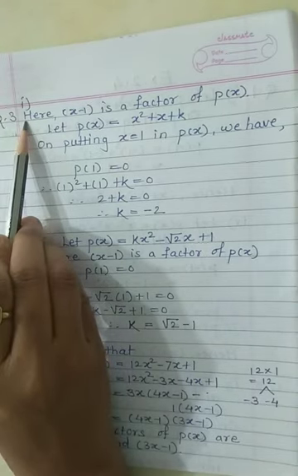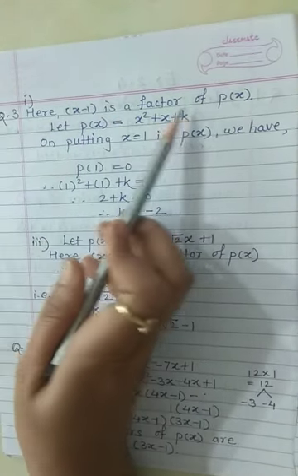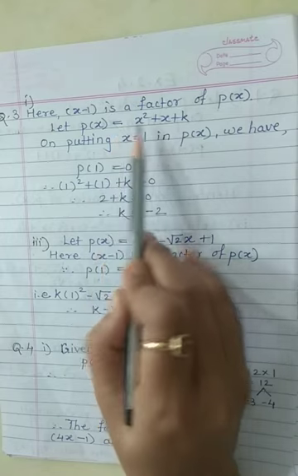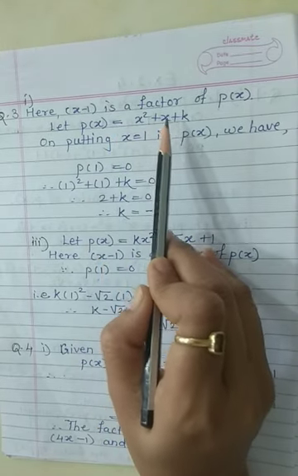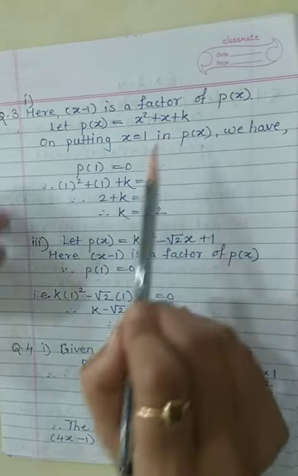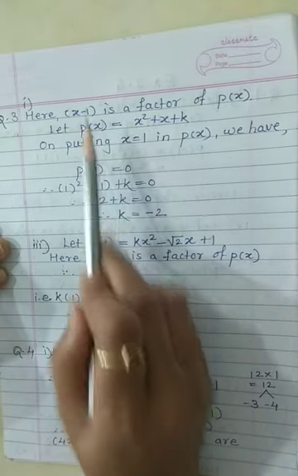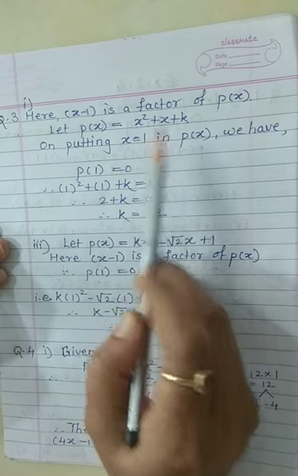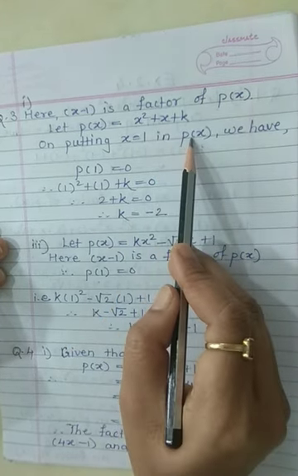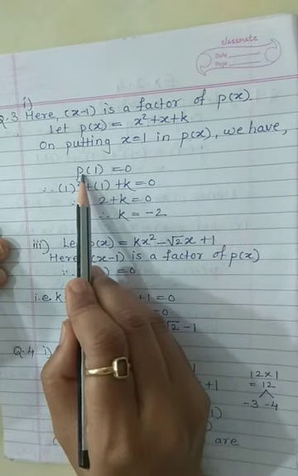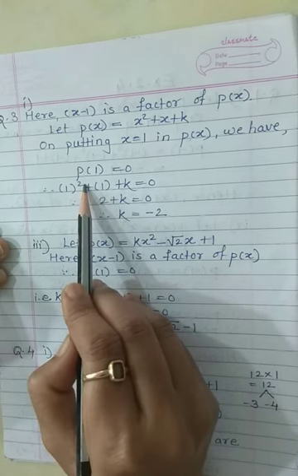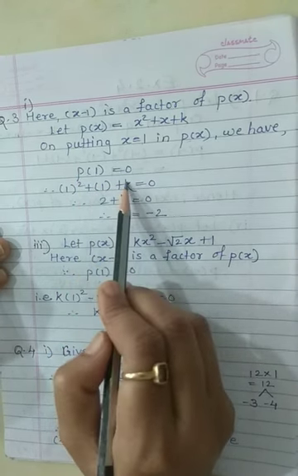The first sum is, here x minus 1 is a factor of p of x and p of x is equal to x square plus x plus k. Now we have to find the value of k. Now take the 0 of this factor, that is x is equal to 1, and put this value in p of x. As it is a factor, our remainder is 0.